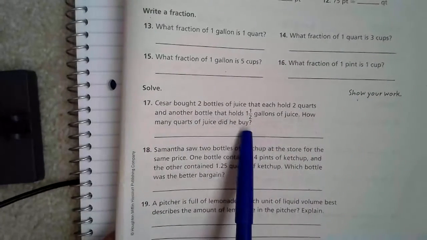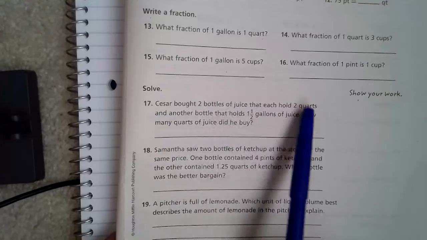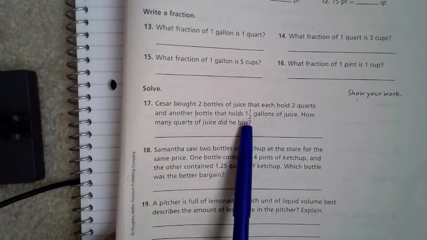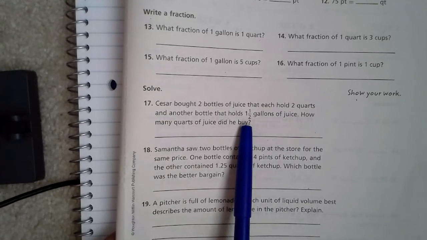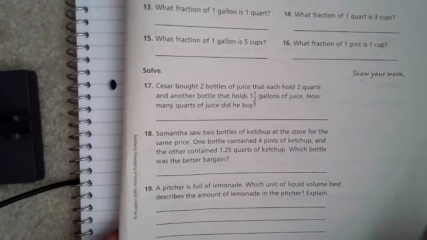So he had 2 bottles of 2 quarts each, so we have to do 2 times 2, 4. And then we need to add the 6 quarts in there to figure out that problem. So just watch for that in those problems.